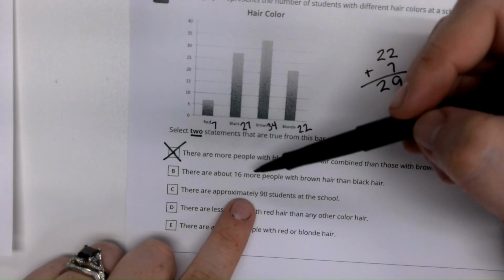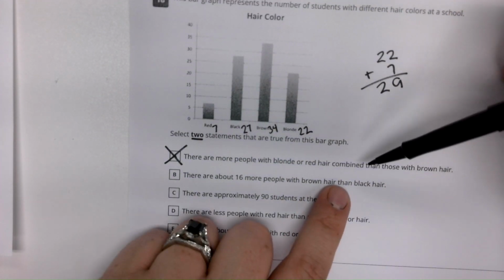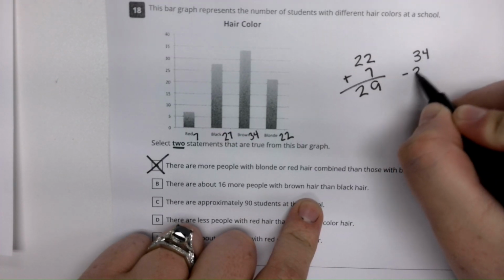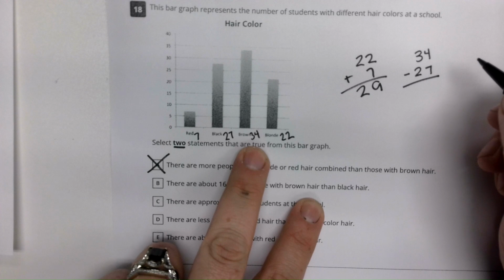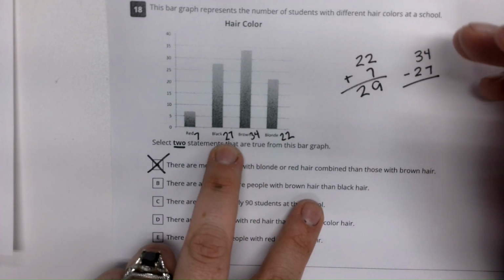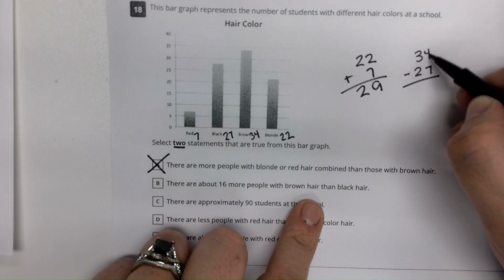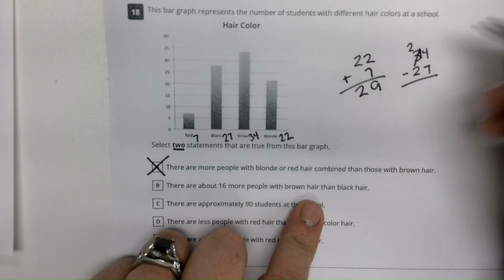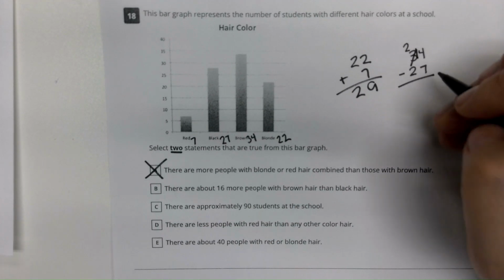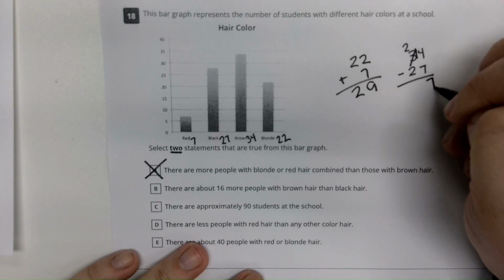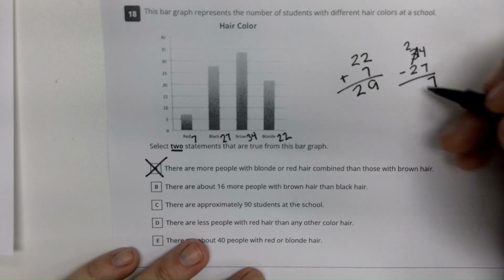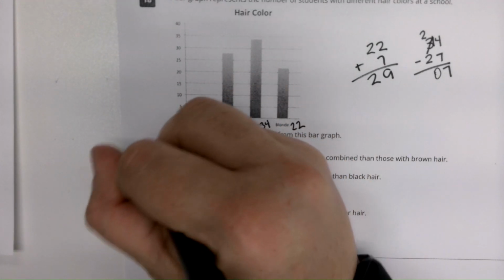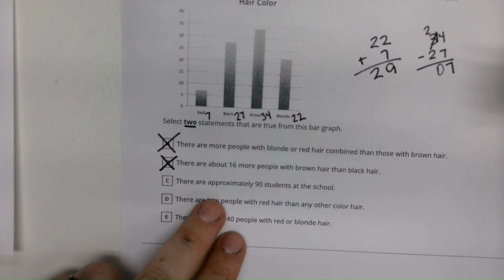There are about 16 more people with brown hair than black hair. Okay, so let's say 34 minus 27, because there's about 34 brown and about 27 black. So 4 minus 7, I can't do that. I go over here, make this a 2, make this a 14. 14 minus 7 is 7. 2 minus 2 is 0, so the answer is 7. That's nowhere near 16. Could not be a correct answer.